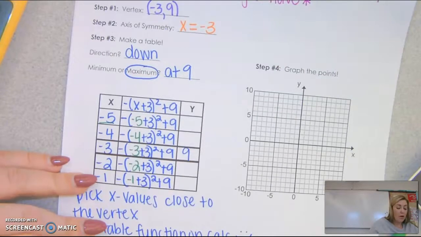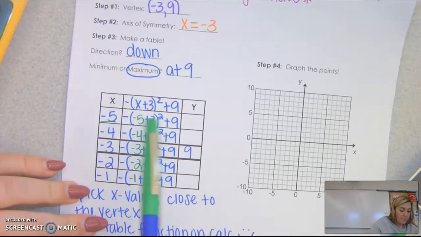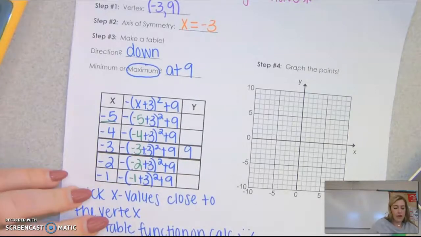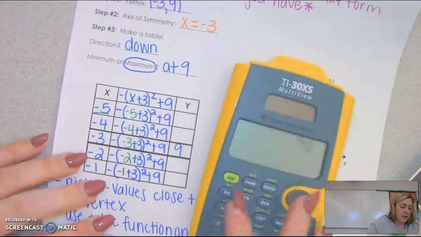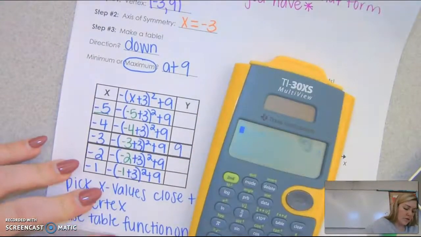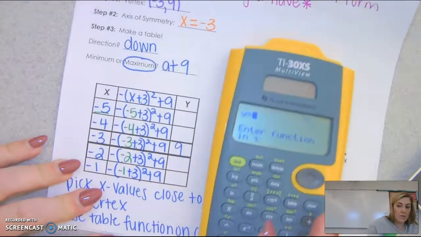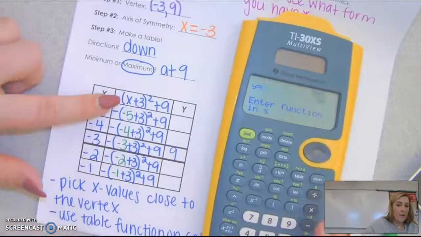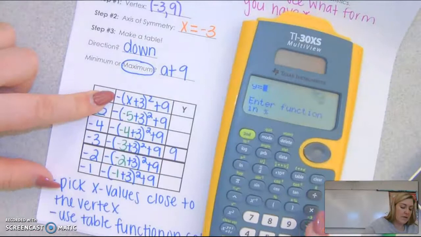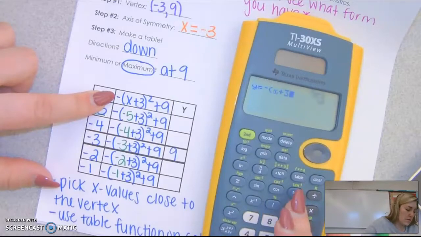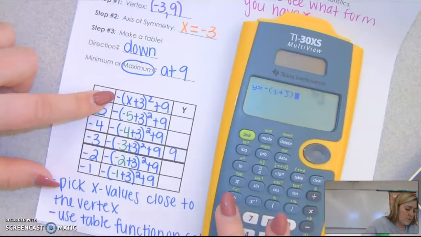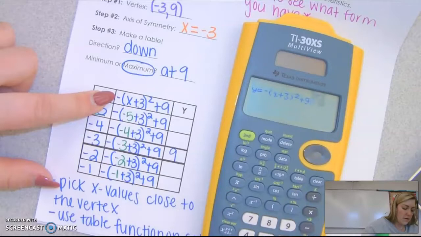Okay, so that's what all the work would look like, but let's figure out what these numbers are in the calculator so we don't have to do all of that work ourselves. So you're going to take your calculator and press table, and now to our function, this right here. So we have negative parenthesis x plus 3 close parenthesis squared plus 9.